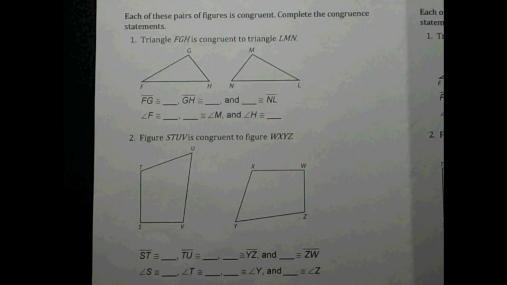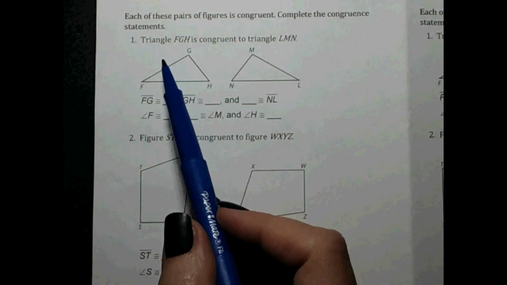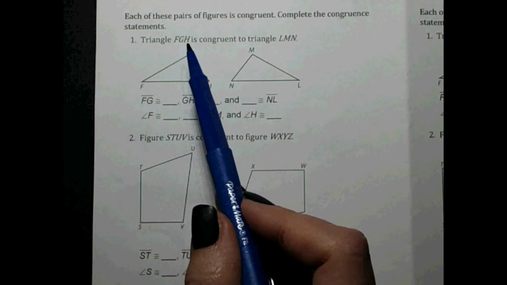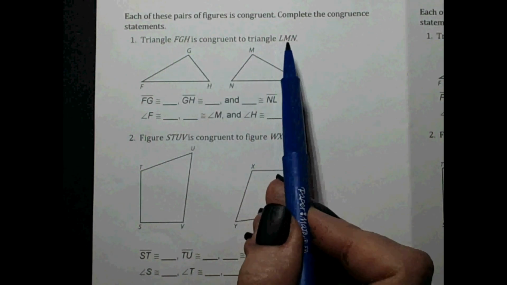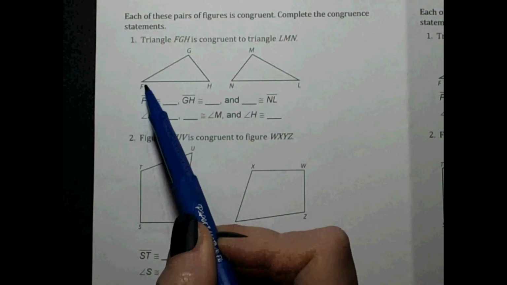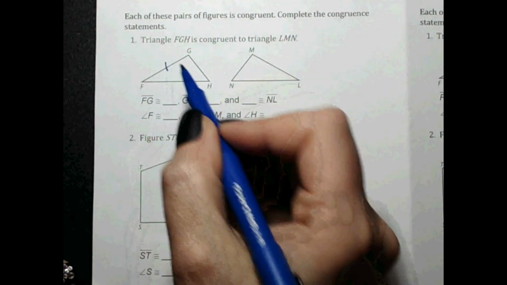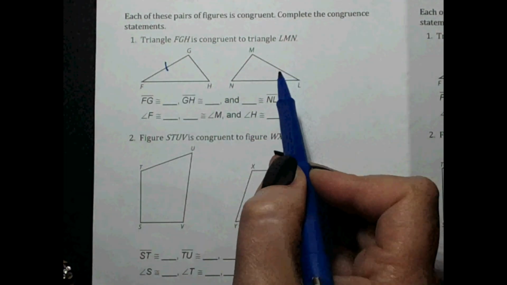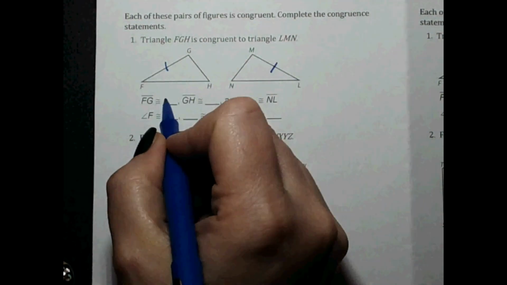All right, so each of these pairs of figures is congruent. Complete the congruent statements. So in our first example, triangle FGH is congruent to triangle LMN. So if we have side FG right here, this is going to be congruent to the corresponding side of ML.